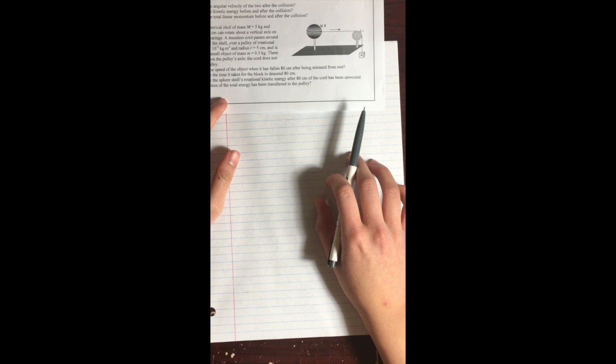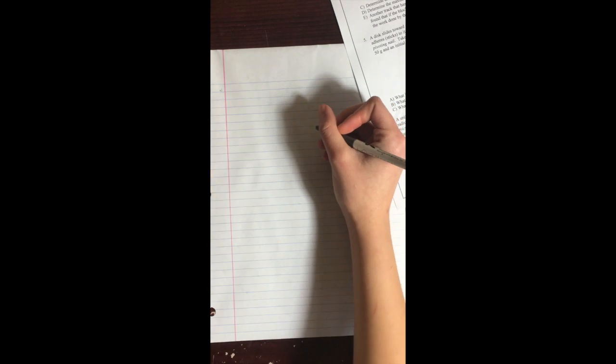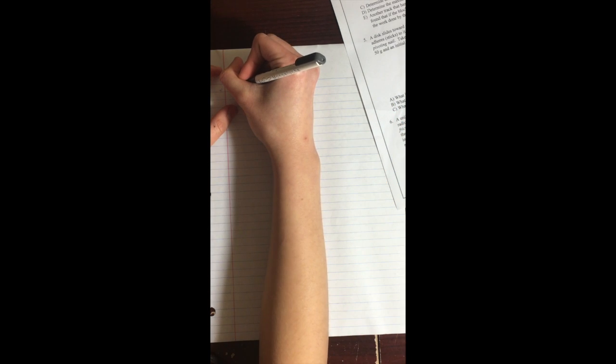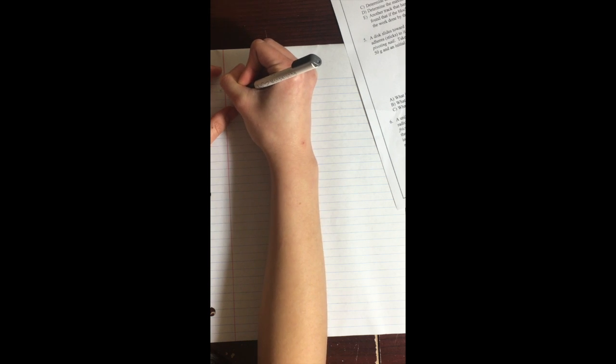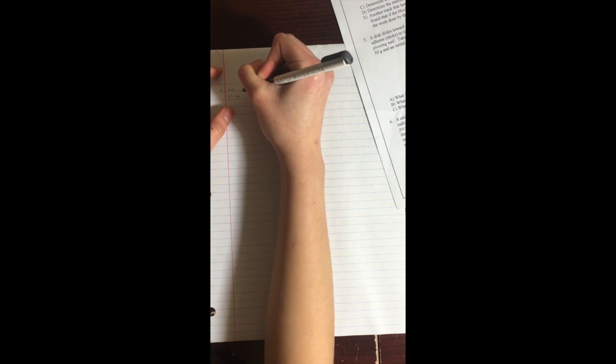So for the block, the mass 0.5 block, the equation I'm gonna use for it is net force equals mass times acceleration.